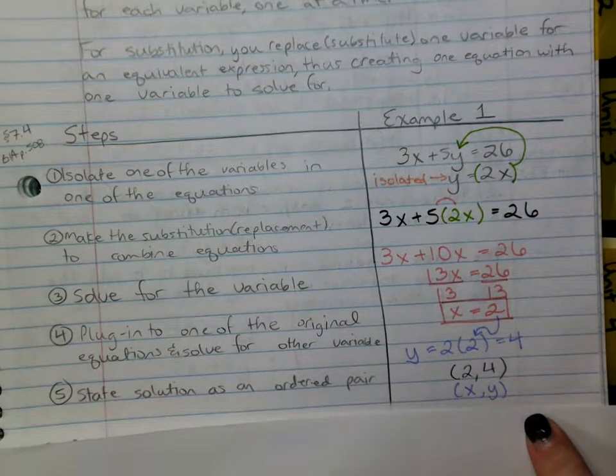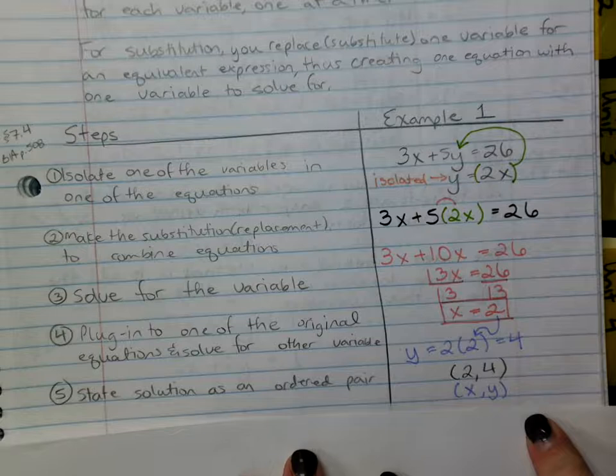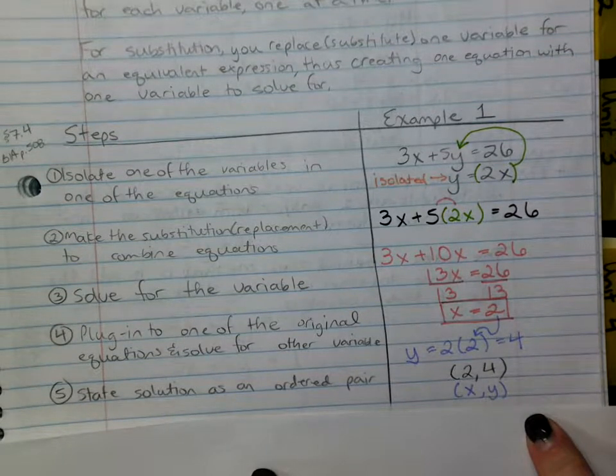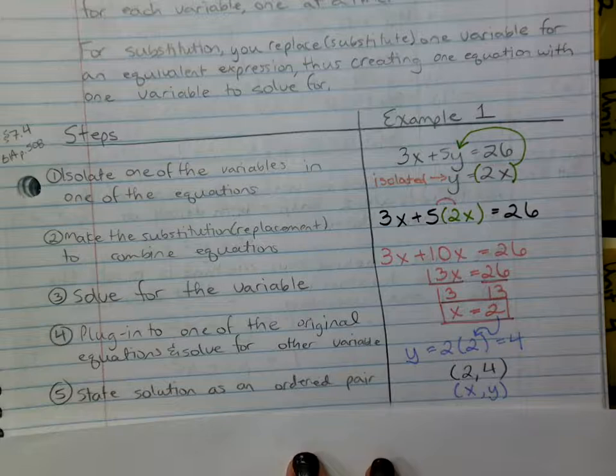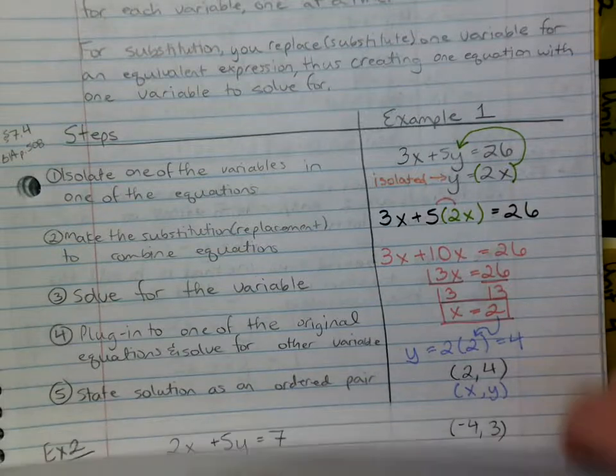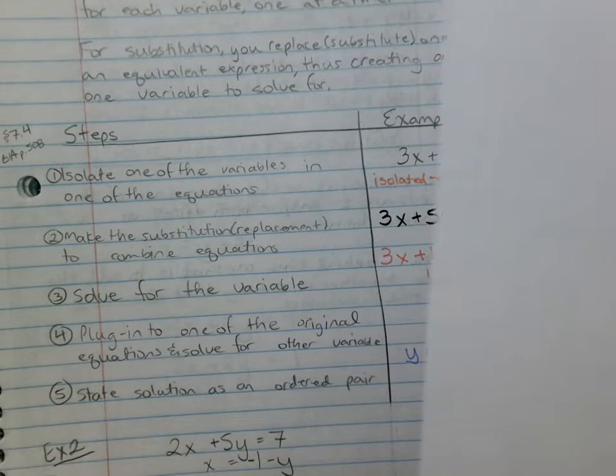So again, that should seem familiar. You should have seen that in a course before this one, but we're just going to go over some examples just to refresh our memory on using substitution to solve a system. At any time, if you want to try one of these on your own, you can pause the video, try it on your own, and then play the video back to make sure you got it correct. So let's look at example 2.